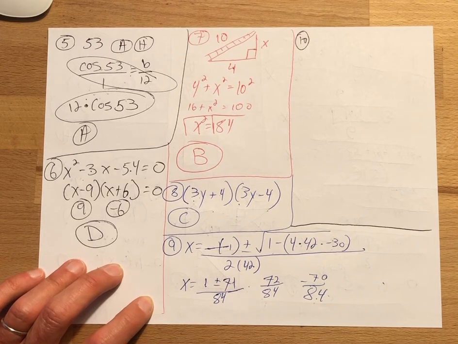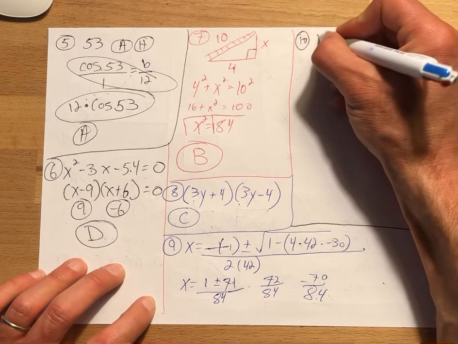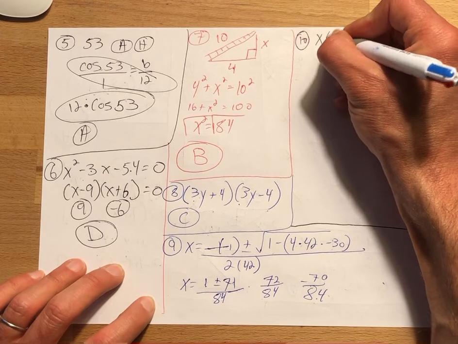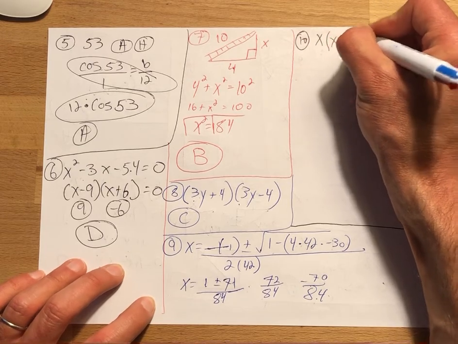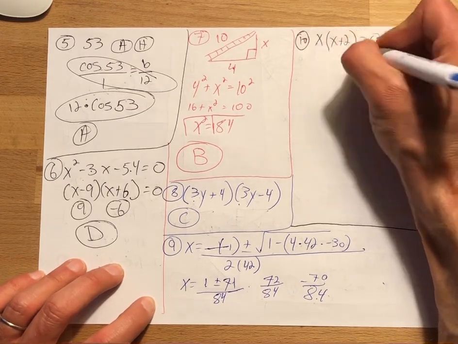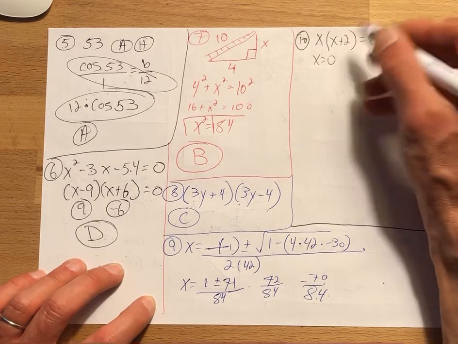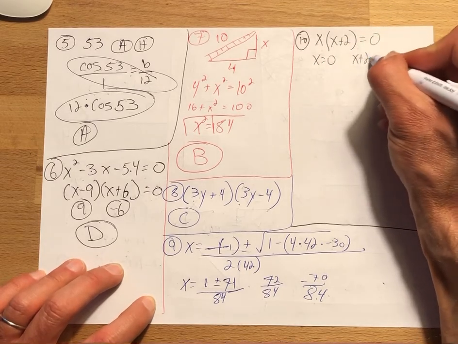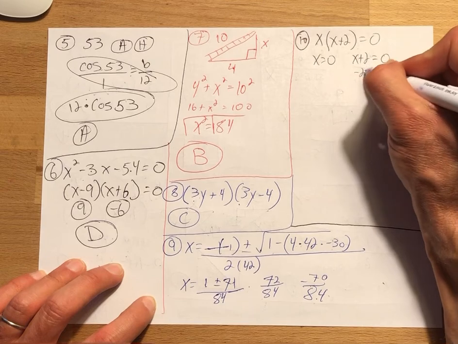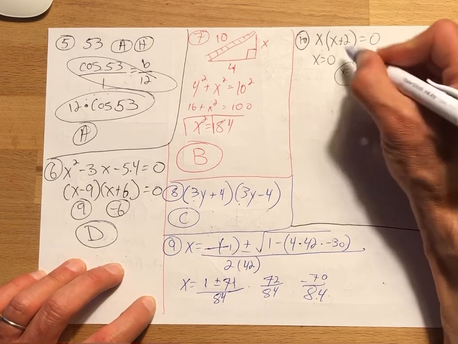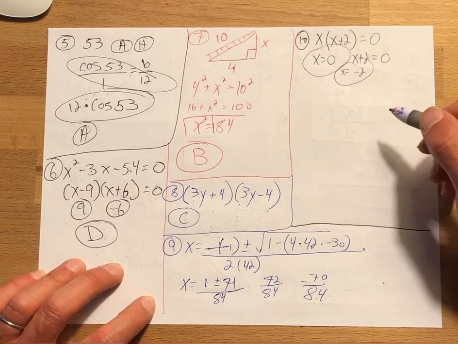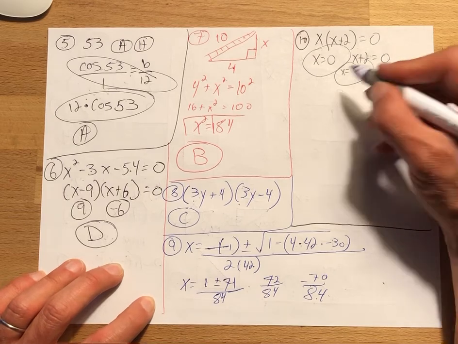Number 10. Okay, for number 10, I can factor out an x from both terms, giving me x times x plus 2. If I set this equal to 0, I'm already solved. If I set x plus 2 equal to 0, I'm going to get negative 2. So I have two answers, 0 and negative 2, which is D.